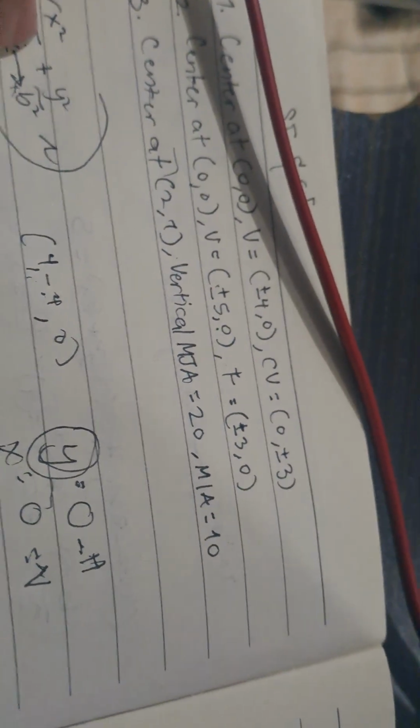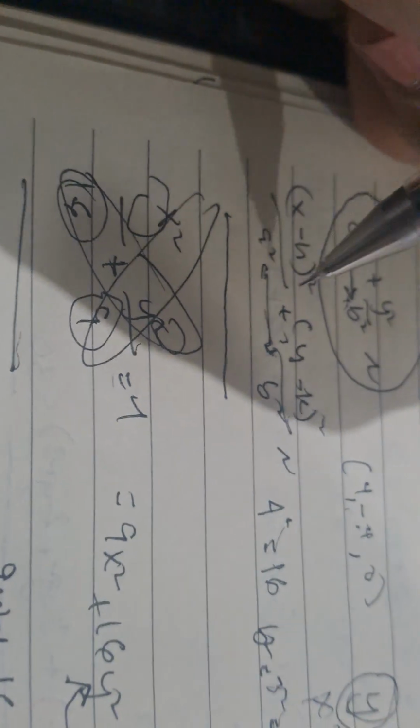So, next one is this one. Center at 2 and 1. So, basically, you have your h and k now. If we're looking at the question, it says vertical. So the one you're going to be using is x minus h squared over b squared plus y minus k squared over a squared. So let's just immediately change the values.